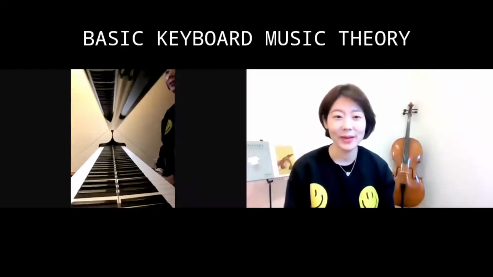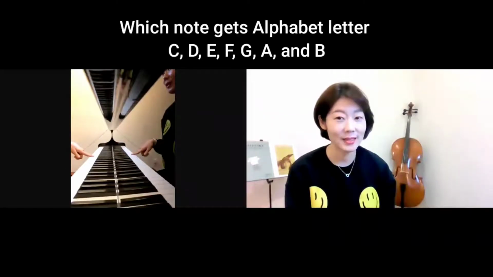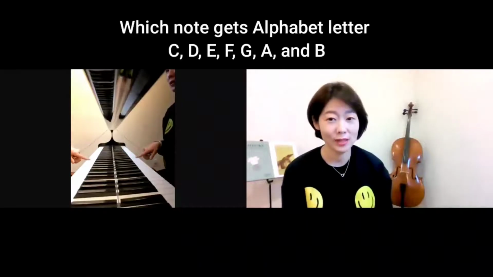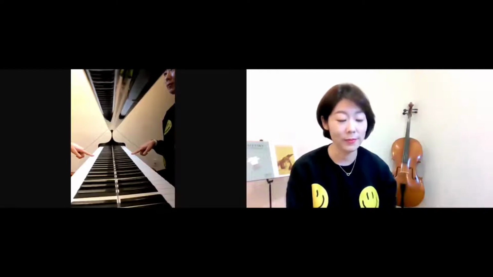Okay, so in order to play like this, we need to know which note is which alphabet letter: C, D, E, F, G, A, and B. Let me show you how to figure out which part of the keyboard gets which alphabet letter. Okay, let's get started.